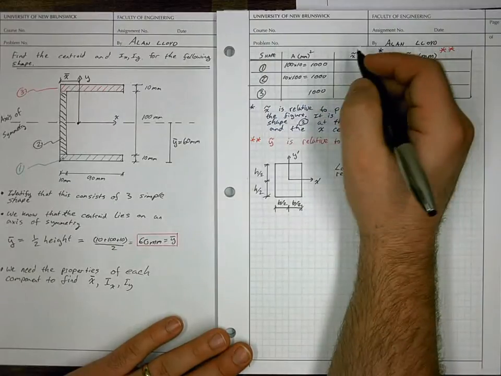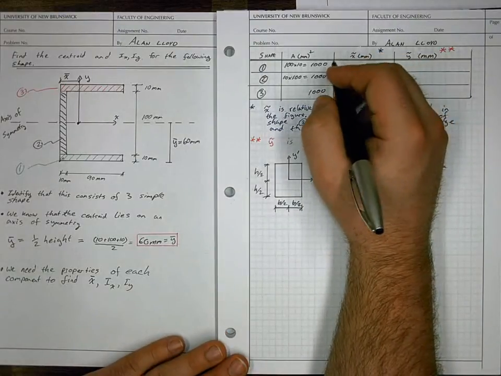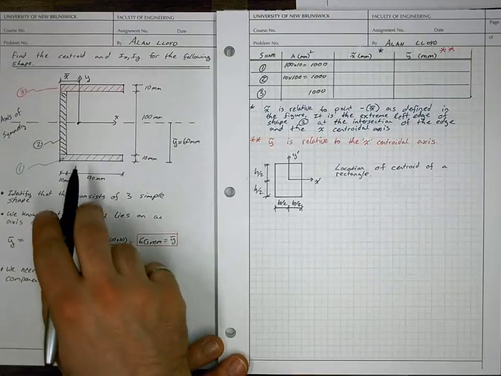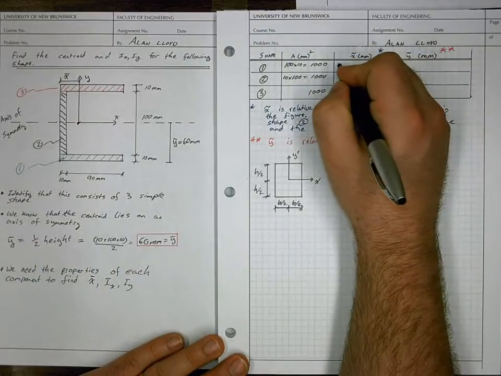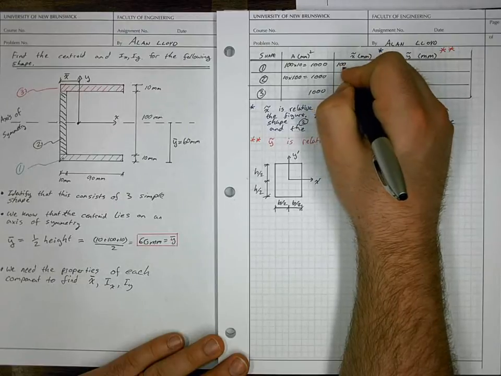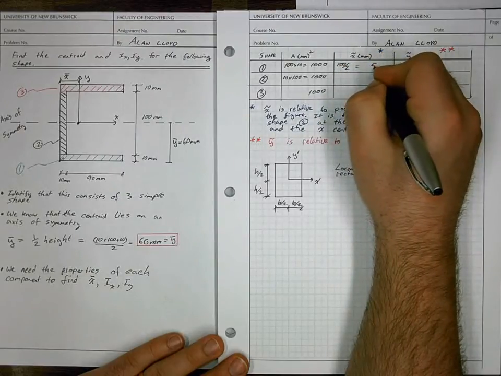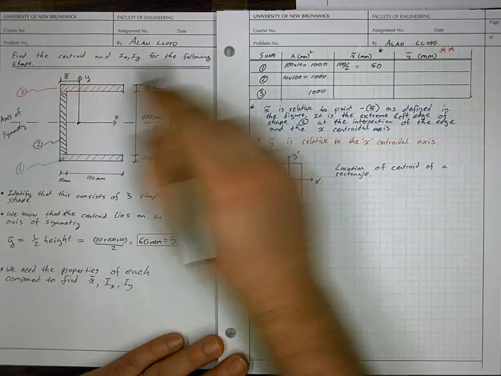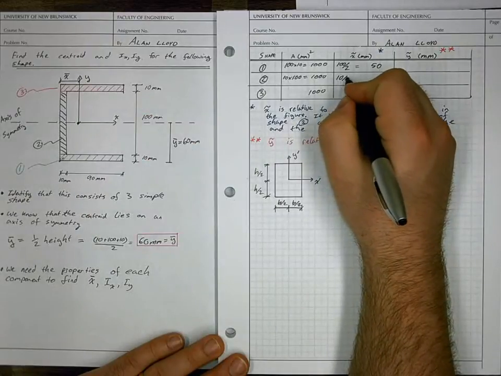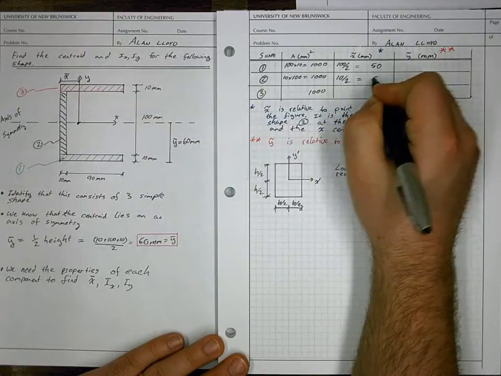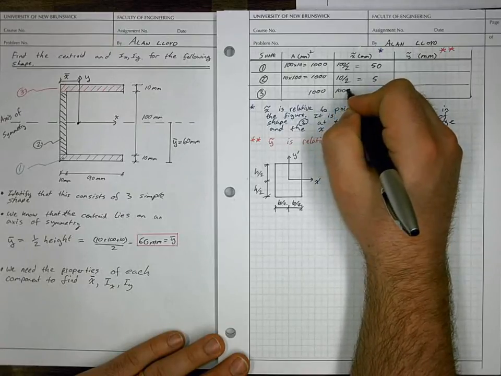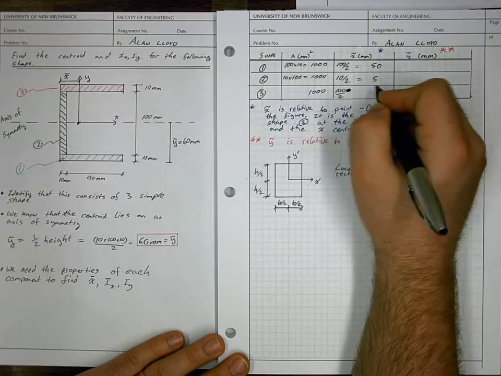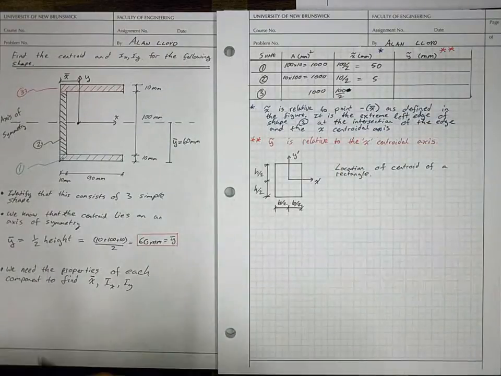So this means that if we look at shape 1 here, x tilde is simply equal to 100 over 2, which is equal to 50. For shape 2, it's equal to the width over 2, which is equal to 5, and shape 3 is 100 over 2, and that's also equal to 50.